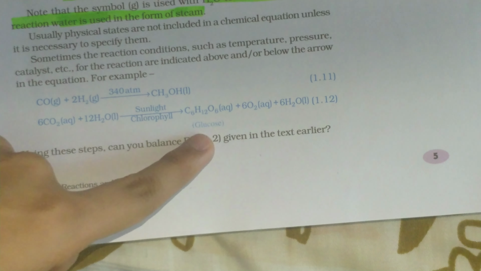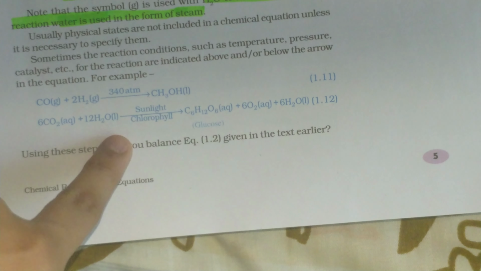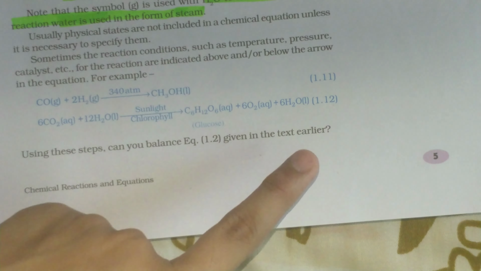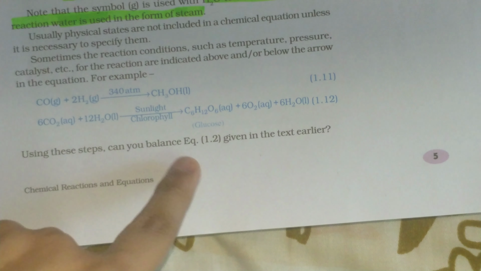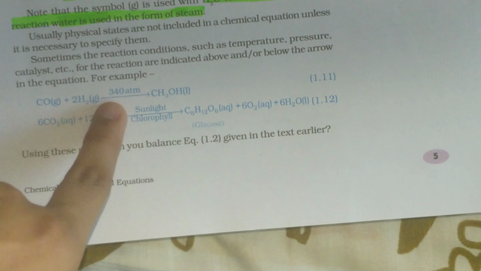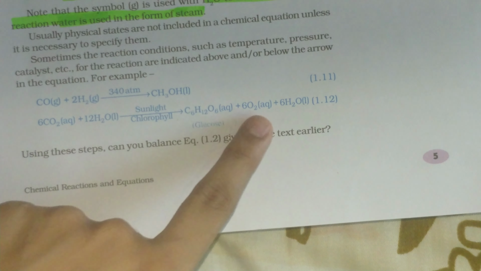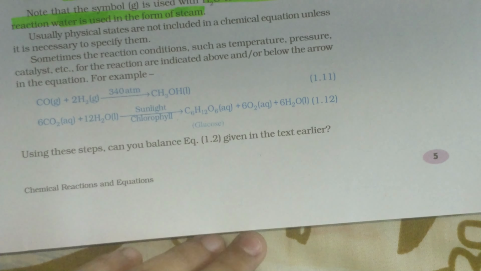You can see that glucose is mentioned, and here sunlight and chlorophyll. They've written what is happening in this process, the shifting from this to this, with sunlight and chlorophyll, and this is the glucose.